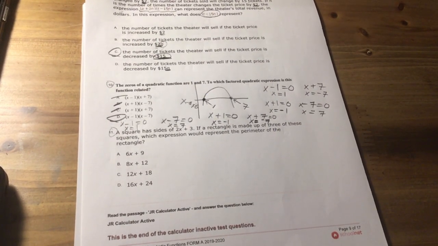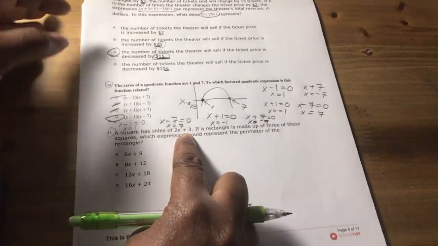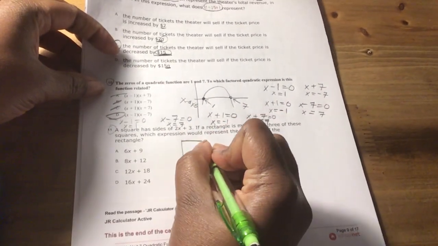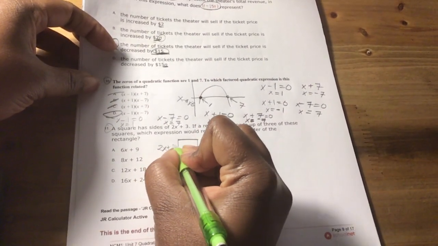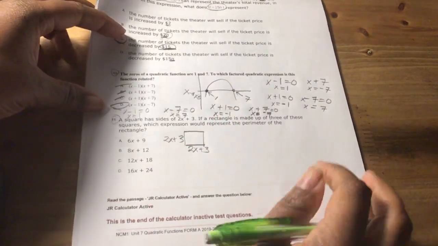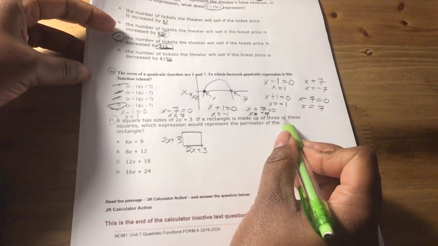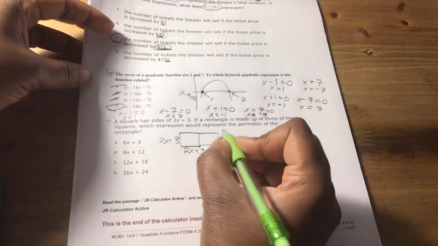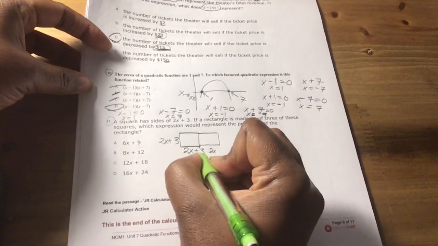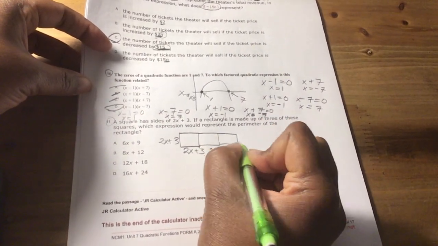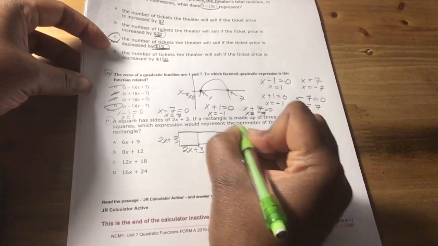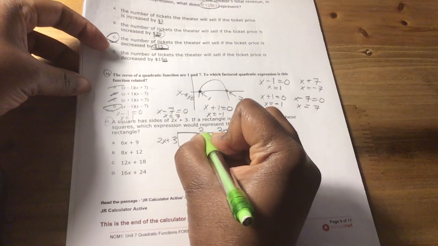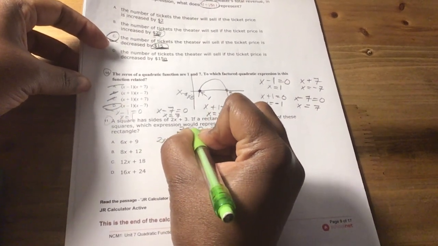All right, number 11. A square has sides of, remember, a square is where all the sides are congruent, okay? So each of the sides are this, all right? It says if the rectangle is made up of 3 of these, so you're going to put 3 of these side by side. So this is going to be 2x plus 3, 2x plus 3, 2x plus 3 here, 2x plus 3 here, 2x plus 3 here, 2x plus 3 here to make a rectangle.